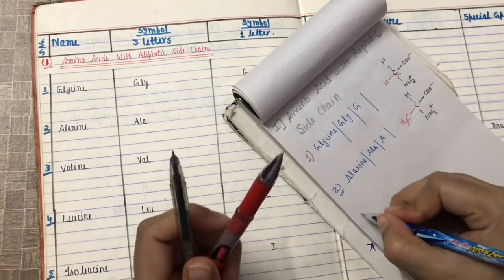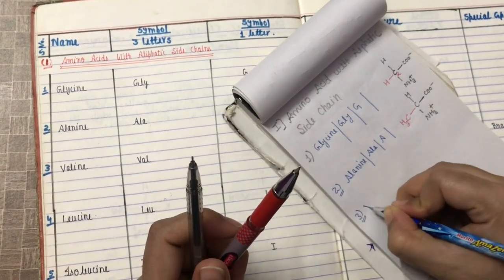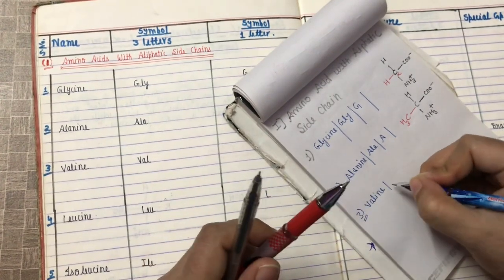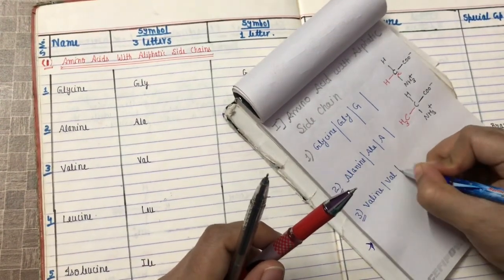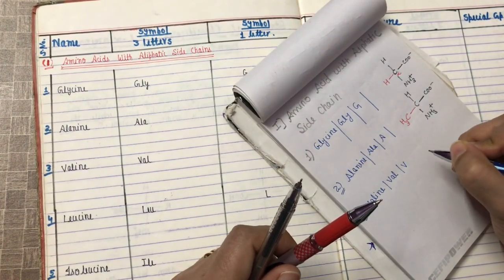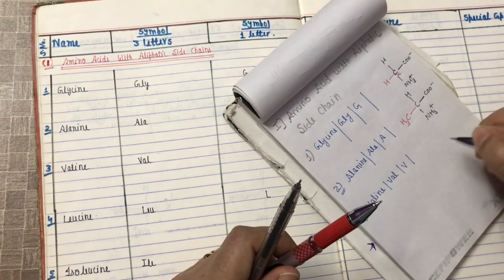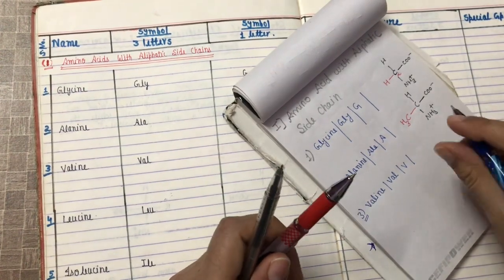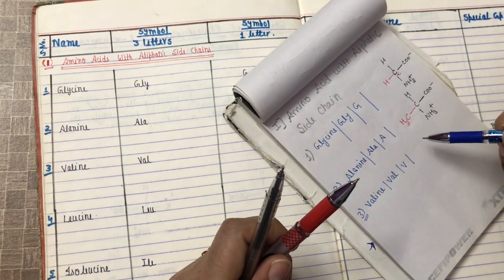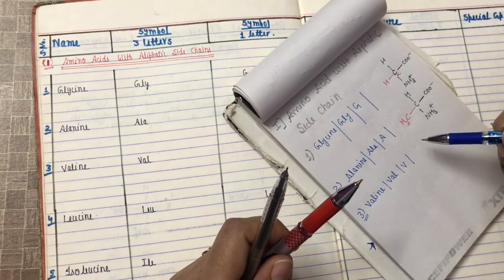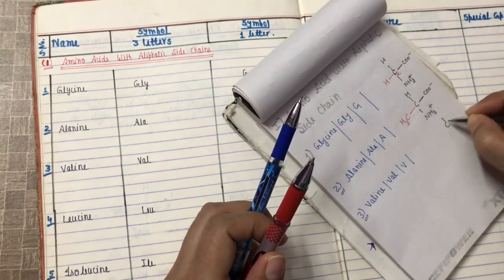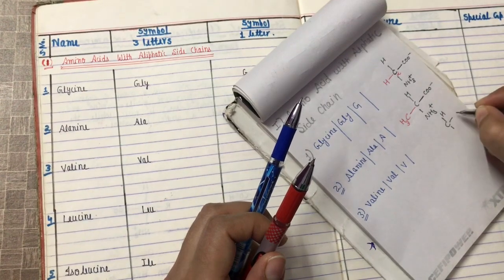Next amino acid is valine. I hope you guys are practicing with me. VAL, and capital V is going to be the single letter symbol of valine, and the structure contains a branched chain. If you learn the structure of alanine, you can easily memorize the structure of valine. So the structure of valine is going to be like this.